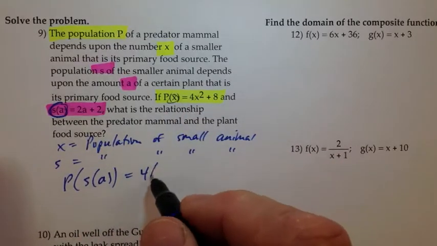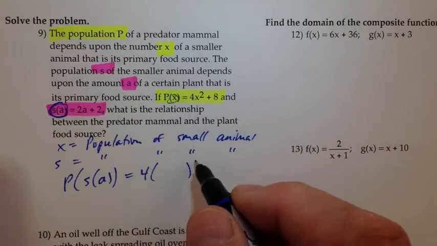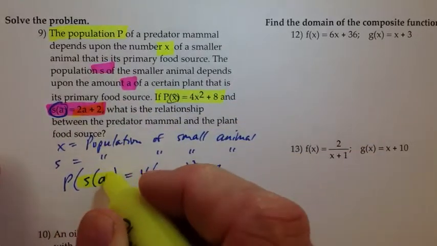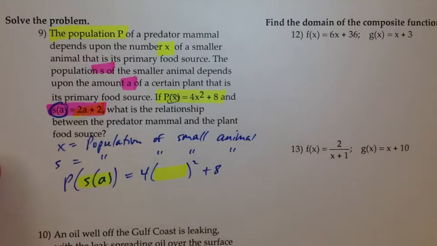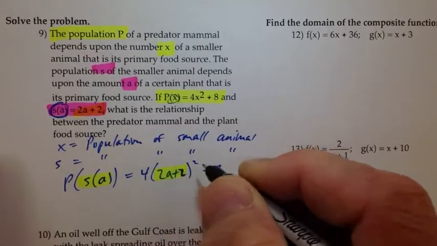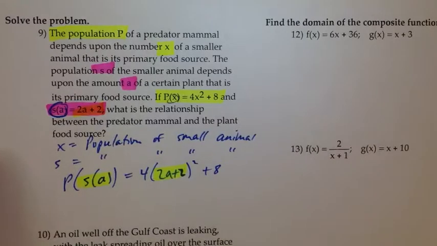You have to square it, and then you add 8. Well, again, that S of A is 2A plus 2. So that goes right there, 2A plus 2, and if you want to leave it like that, it's totally fine with me.